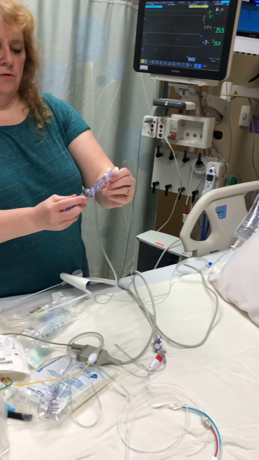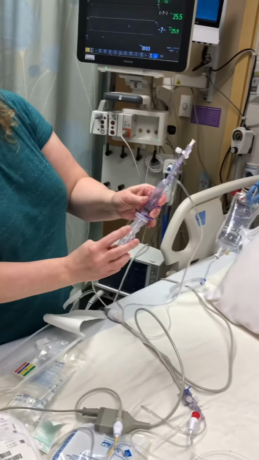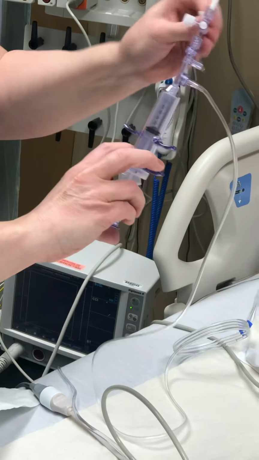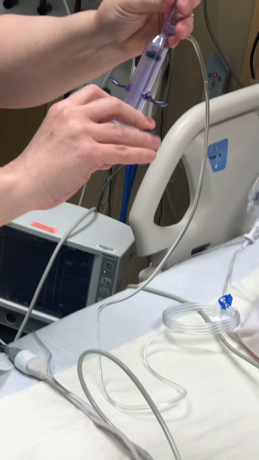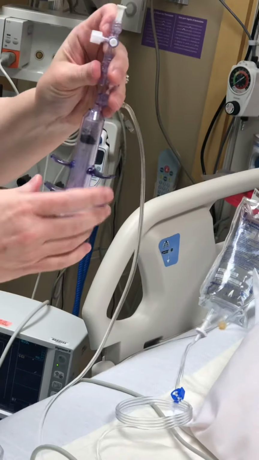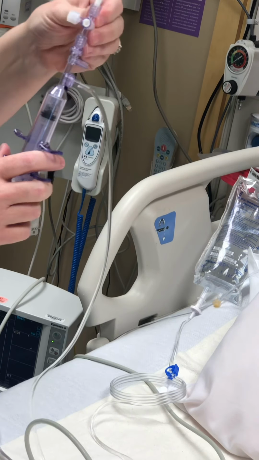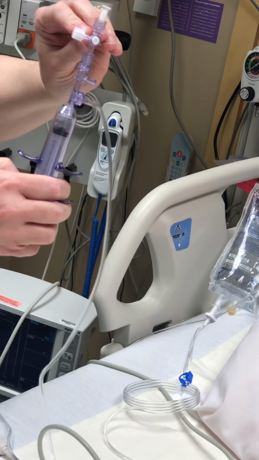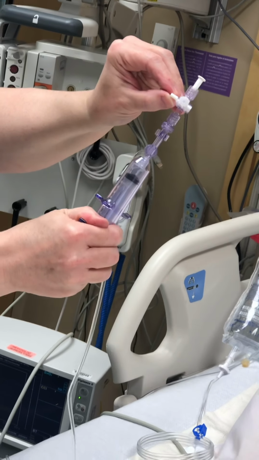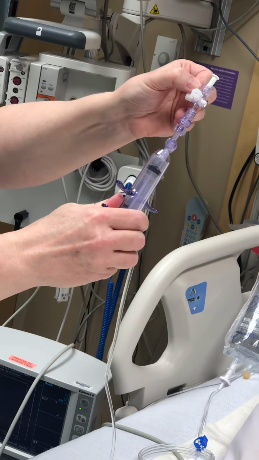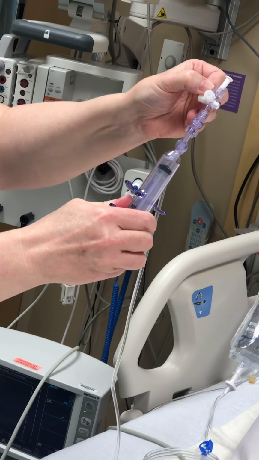So in order to prime this, you just pull back, and you're gonna get rid of the air. Just keep going until you get it primed all the way. And don't forget about this little stopcock here. Make sure this is primed too, with fluid coming out of there.